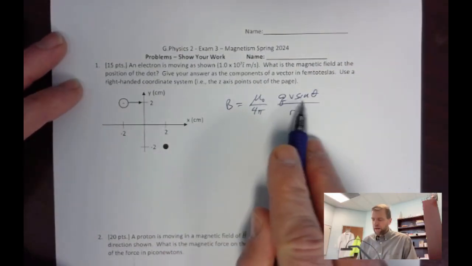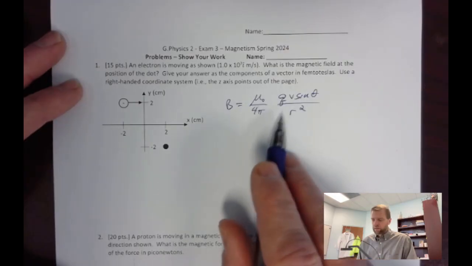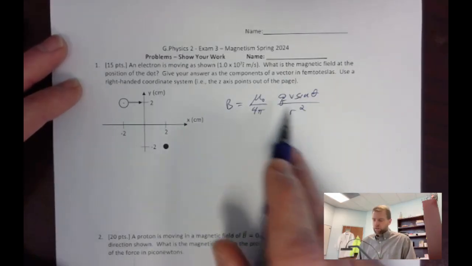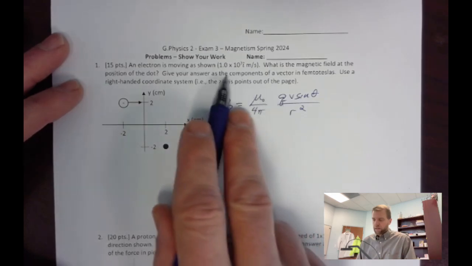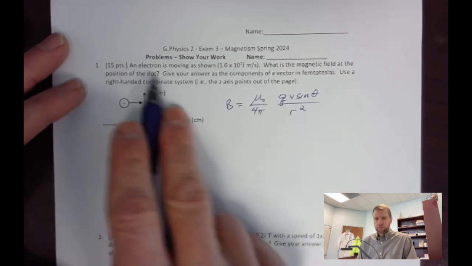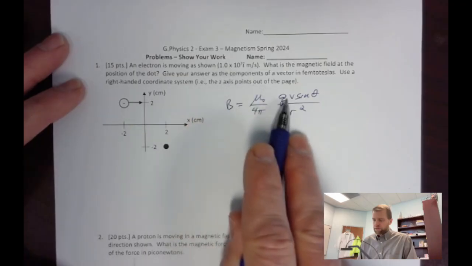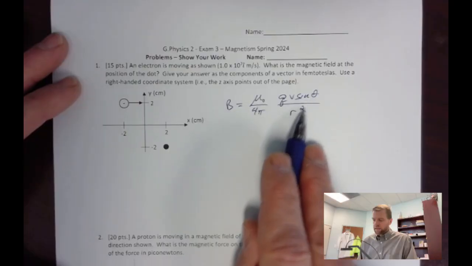Remember, the sine theta is because of the cross product between the velocity vector and the unit vector in the r direction. Let's identify the different pieces. We've got q, which is the charge of an electron. v is given to us in the problem statement. Mu naught, 4, and pi are all constants. So we need theta and r.